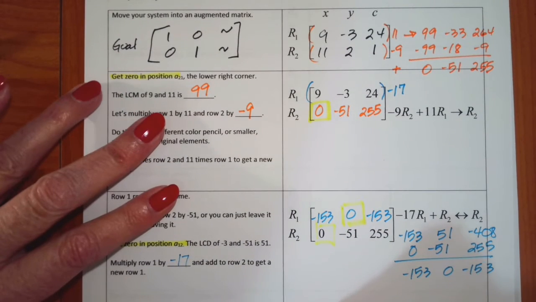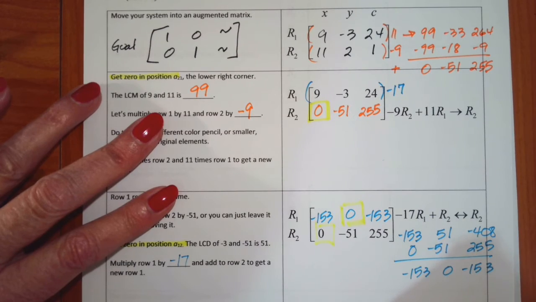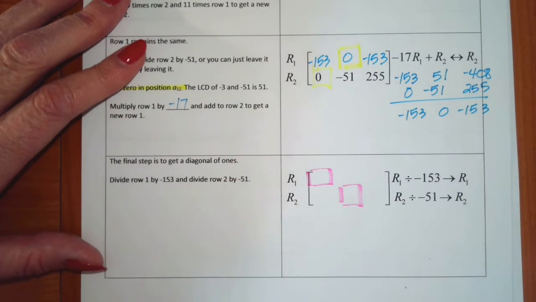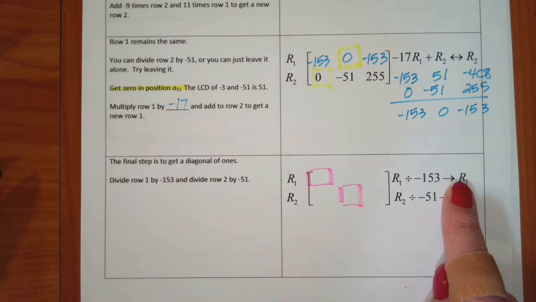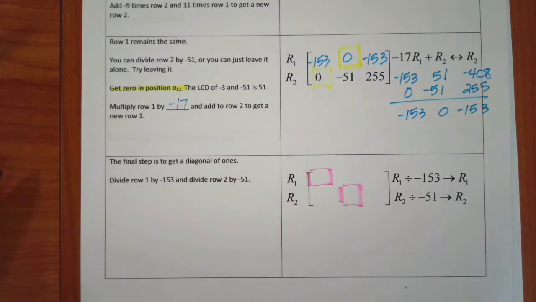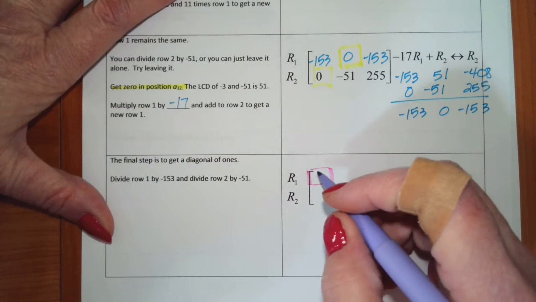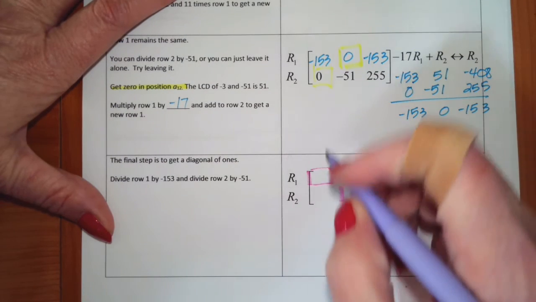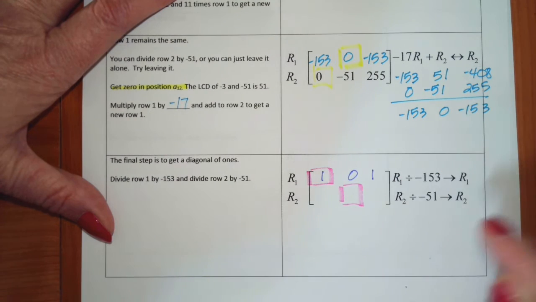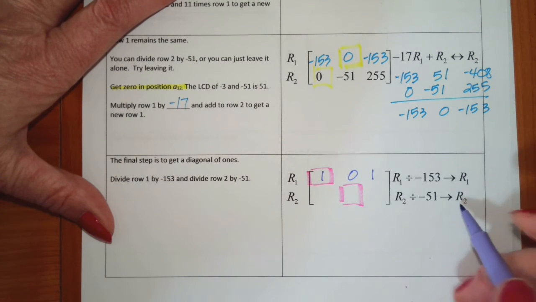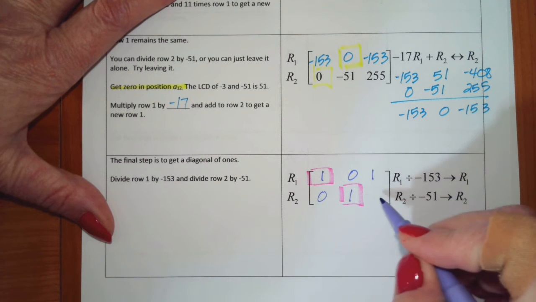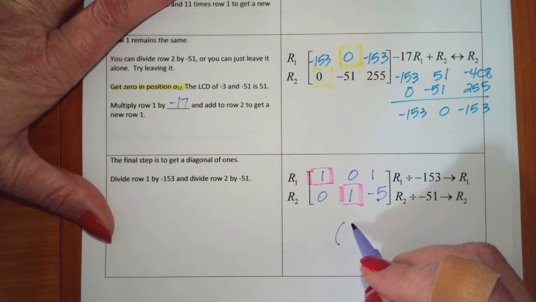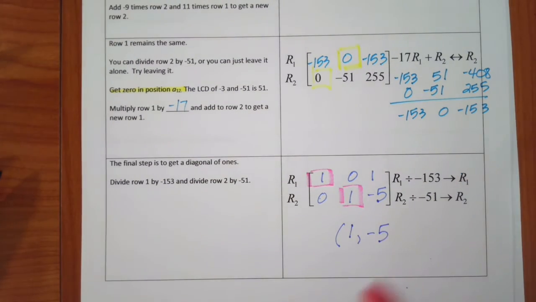But my next goal is to get my 1s here. Okay, well, that's pretty easy to do. I can just take R1 and divide by -153, so that gives me 1, 0, 1. Divide row 2 by -51, and that gives me 0, 1, -5. So my solution is still 1, -5.